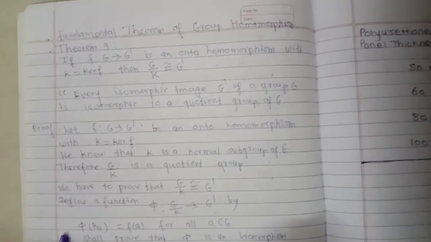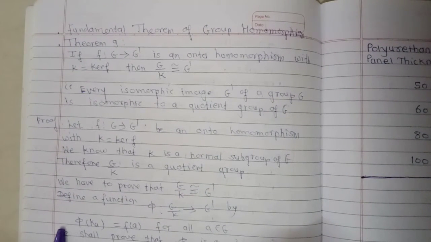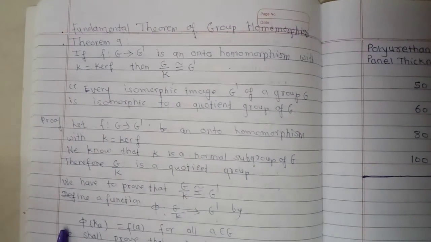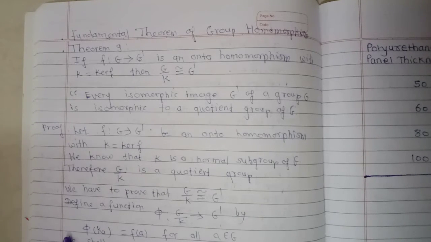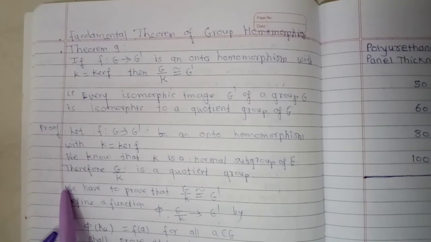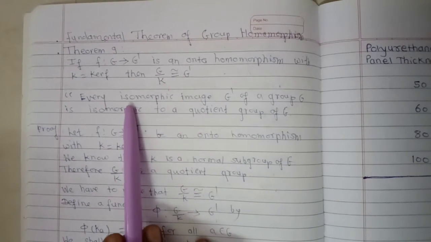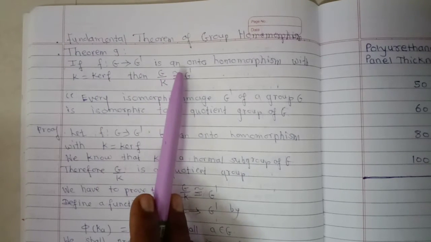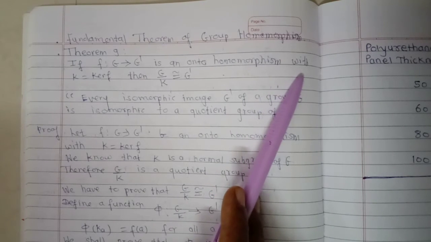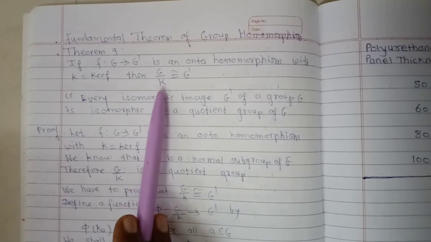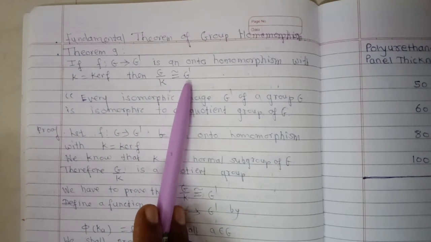Now we consider one fundamental theorem of group homomorphism, which is theorem number 9. Statement of this theorem is: if f is from G to G' an onto homomorphism with kernel K equal to kernel of f, then G/K is isomorphic with G'.